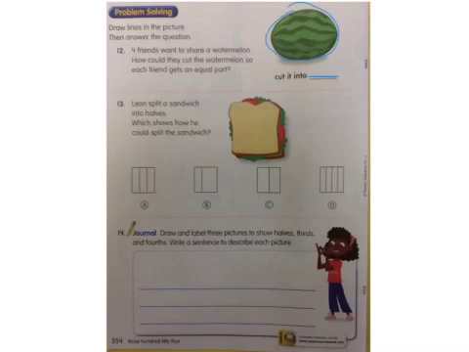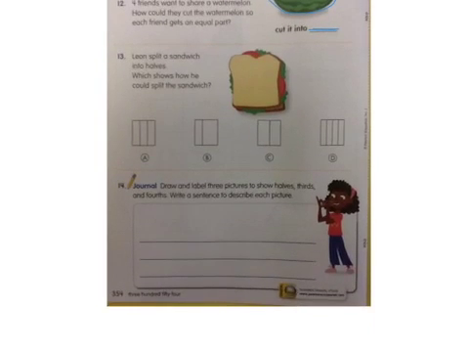Number 13. Leon split a sandwich into halves. Which picture shows how he could split the sandwich? Okay. And then on journal, it says draw and label 3 pictures to show halves, thirds, and fourths. Write a sentence to describe each picture. So for example, it says draw and label 3 pictures. So you could draw 3 squares if you wanted to. 1, 2, 3. Show halves, thirds, and fourths.